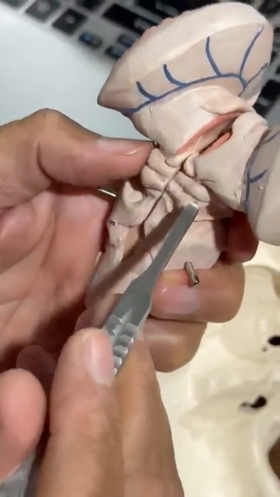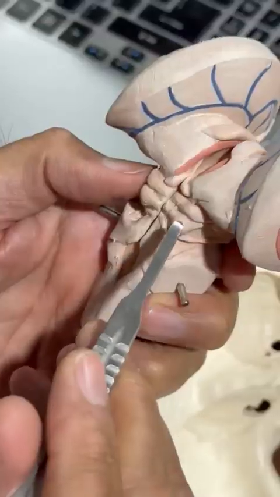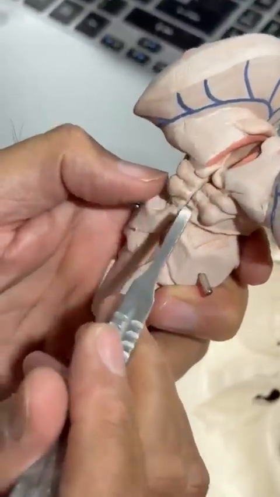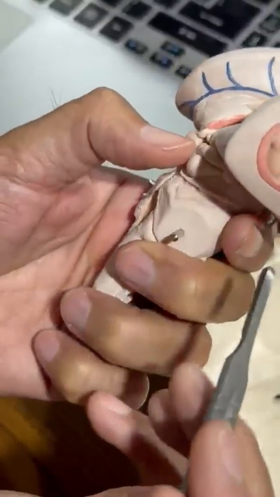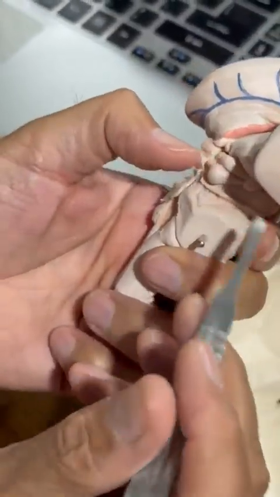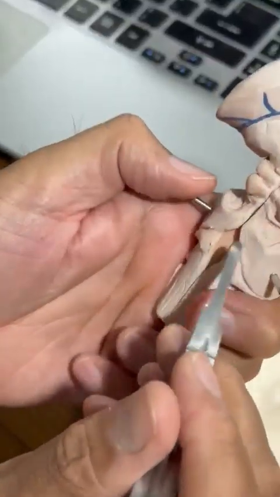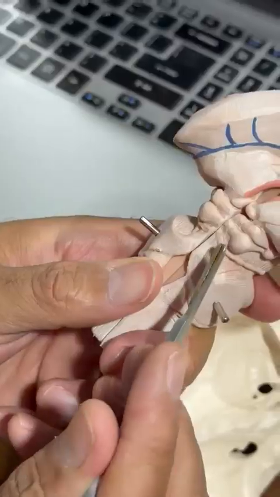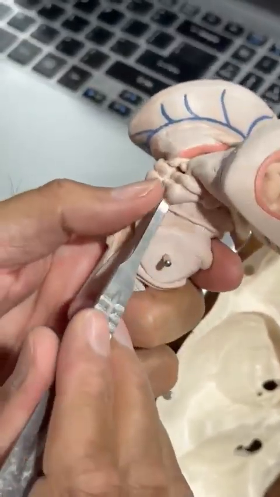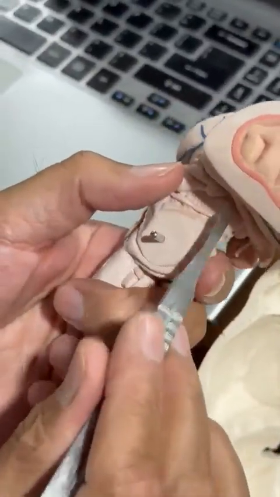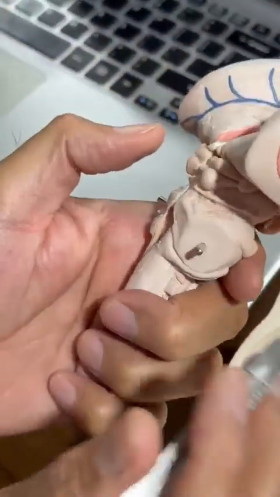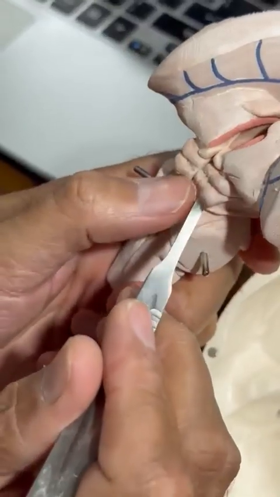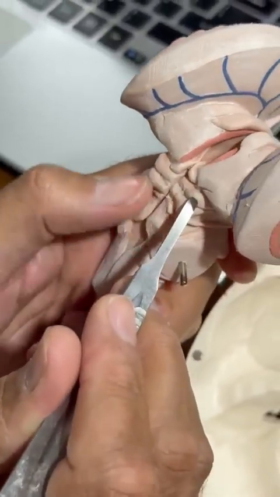The superior colliculi are basically the relay centers for your visual reflexes, right? And the inferior colliculi are the relay centers for your auditory reflexes. Your auditory pathways pass through here. For example, the cochlear nucleus fibers reach the inferior colliculi, and from here they go to the medial geniculate body and then to the auditory cortex, right? So these are the auditory relay centers, and the superior colliculi are the visual relay centers.